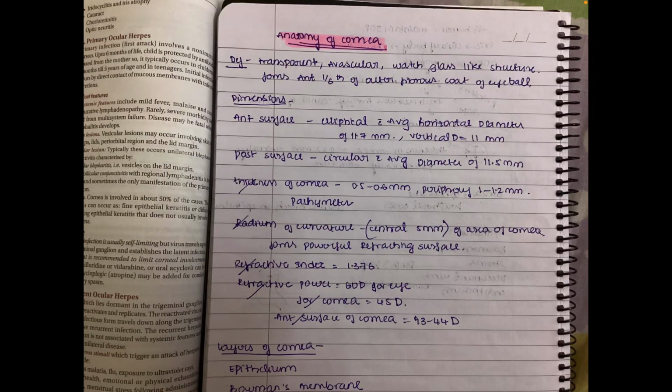Here we'll talk about the anatomy of the cornea, which is a transparent, avascular, watch glass-like structure. It forms the anterior 1/6 of the outer fibrous coat of the eyeball. So the dimensions are of the anterior surface and the posterior surface, and we'll also talk about the thickness of the cornea.